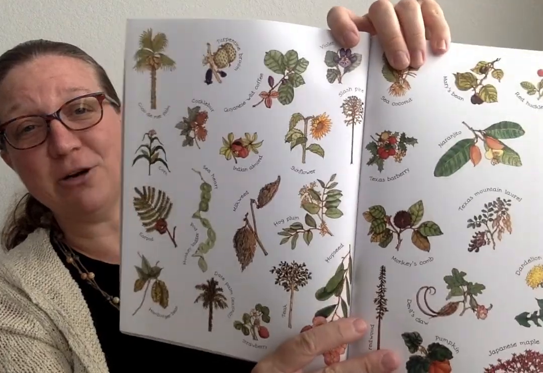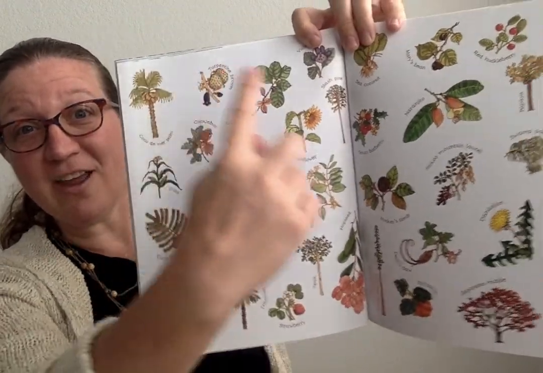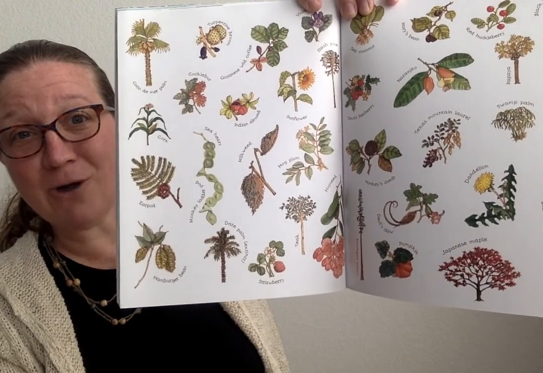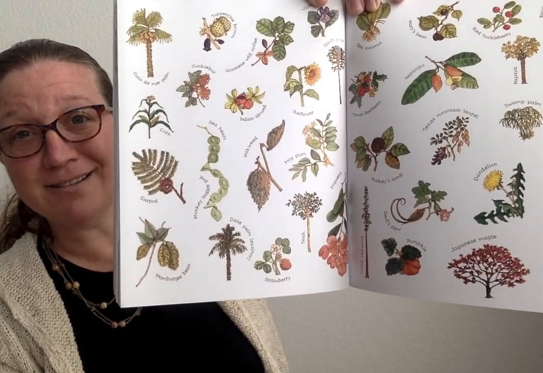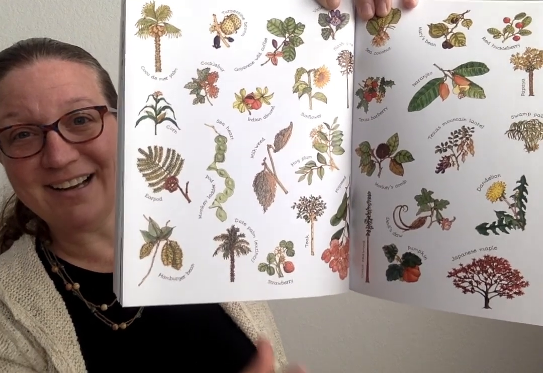Well, I hope that you have enjoyed this book today. I'll show you the last little page here. Remember all those seeds in the first part of the book? Well, here they have sprouted and they're starting to grow into the plants and follow that plant life cycle. I hope you'll take a little time to research this week about the plant life cycle.